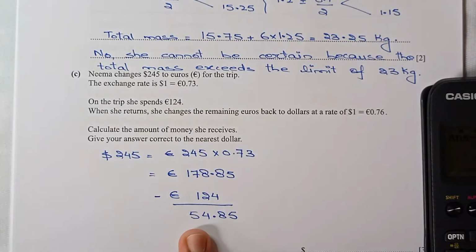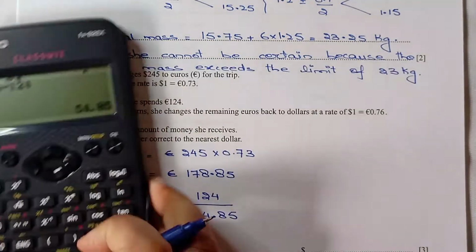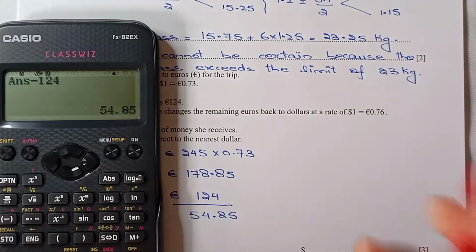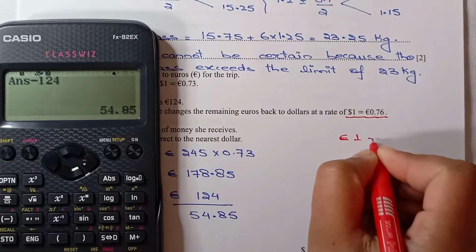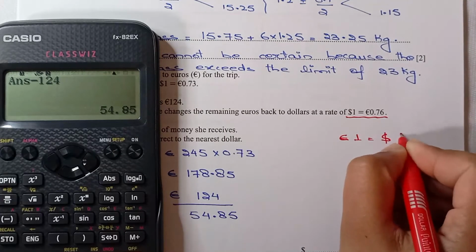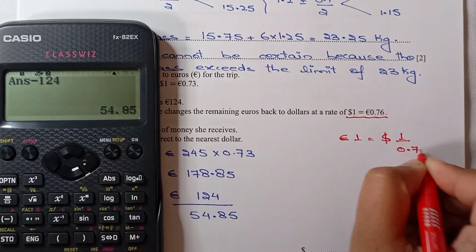So this much we need to convert back to dollars by using the given exchange rate. If $1 is this much, what would 1 euro be? 1 euro in terms of dollars is 1 over 0.76.